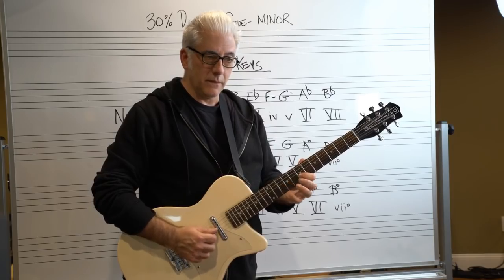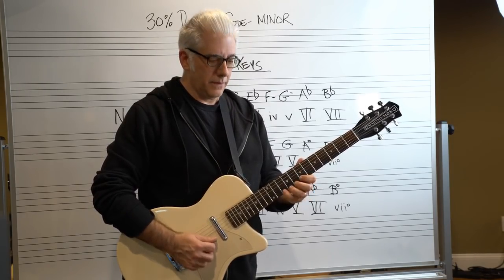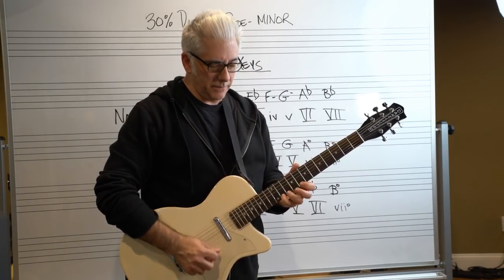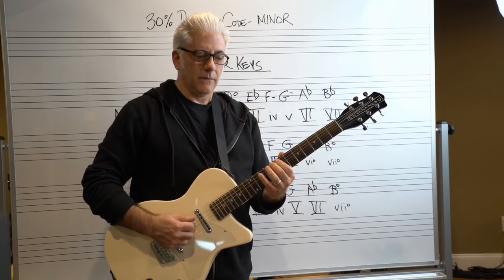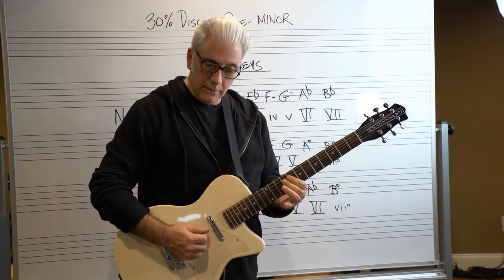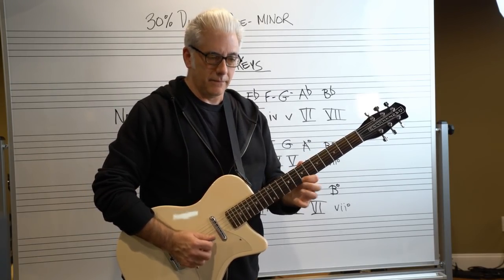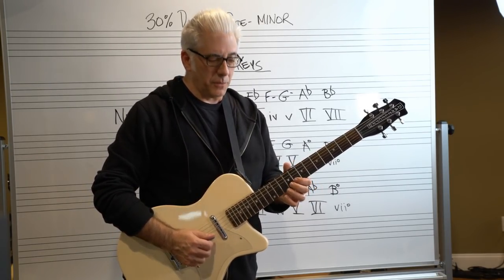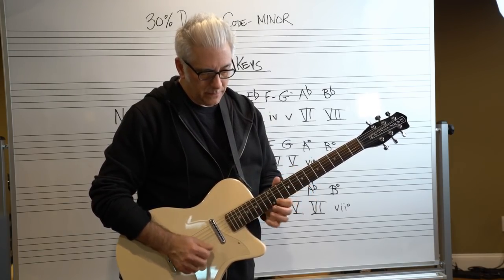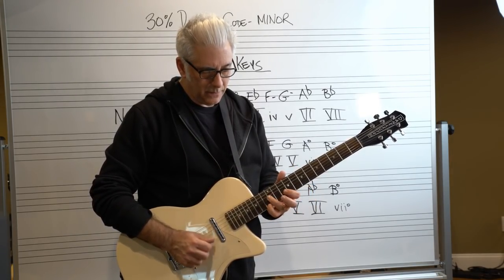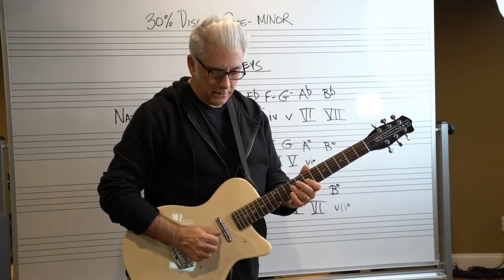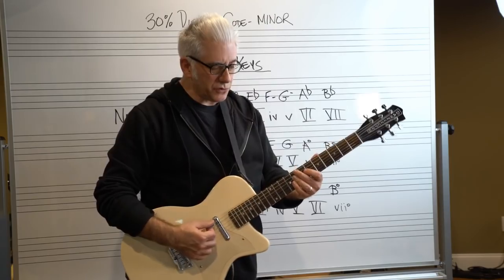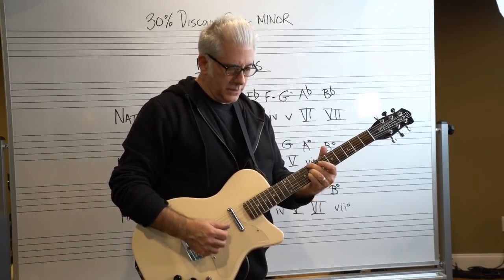Or that's melodic minor. A natural minor chord for that.